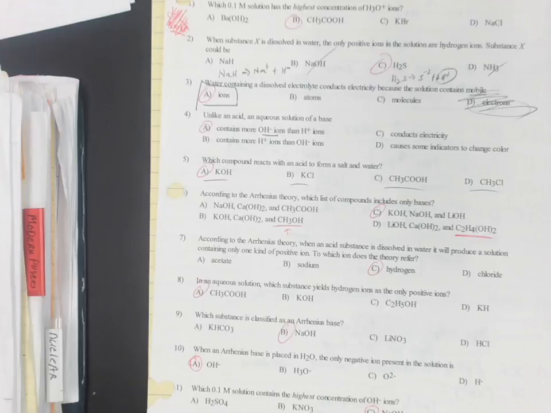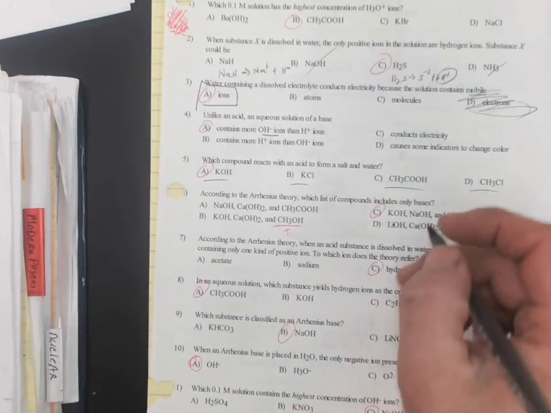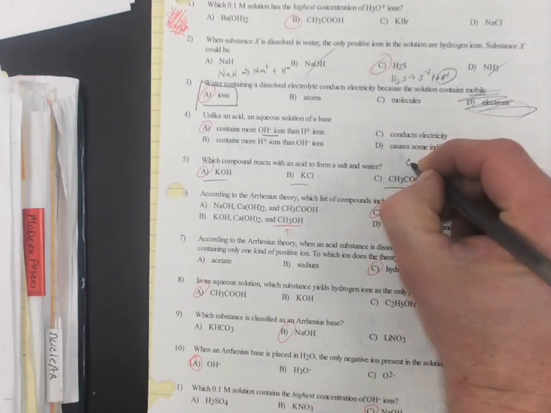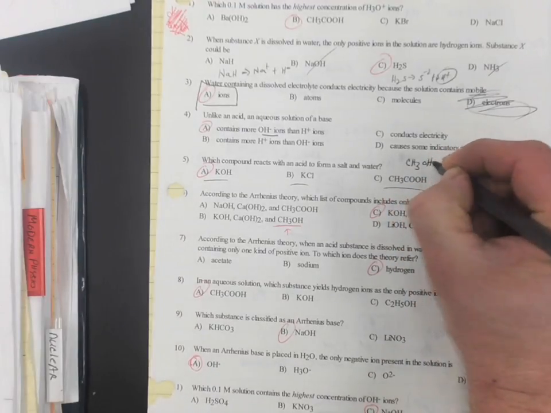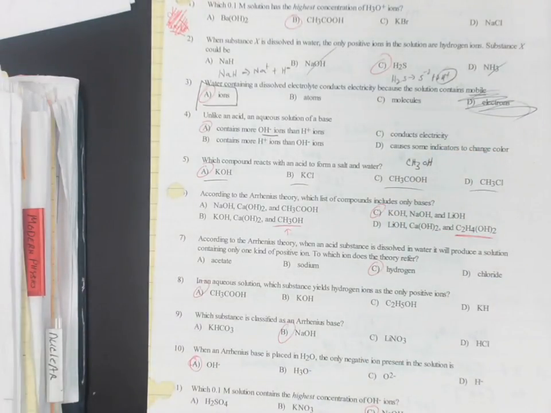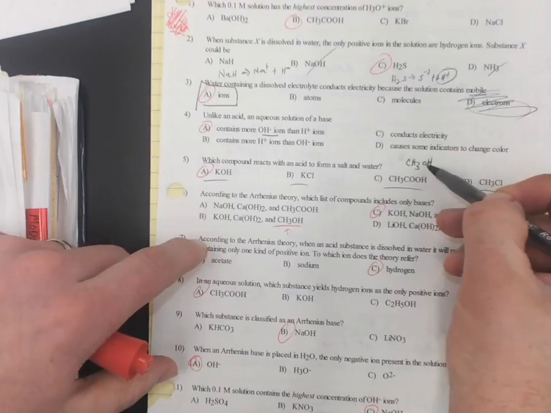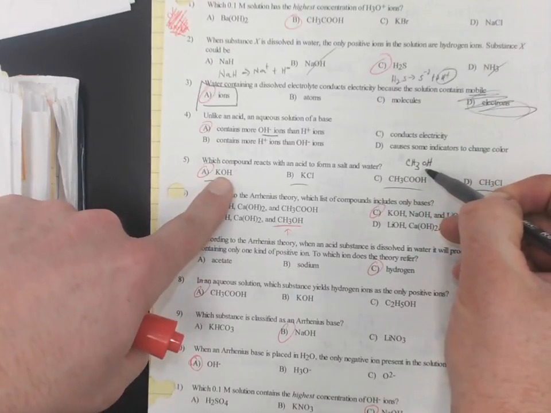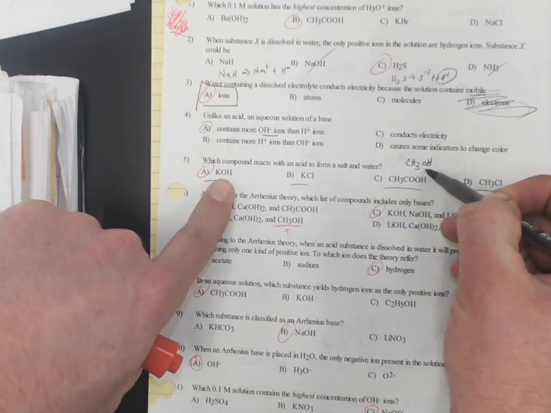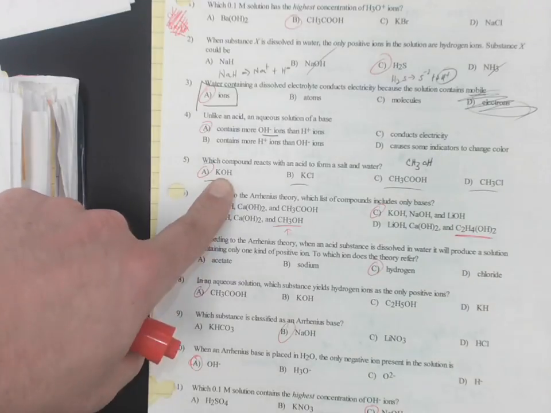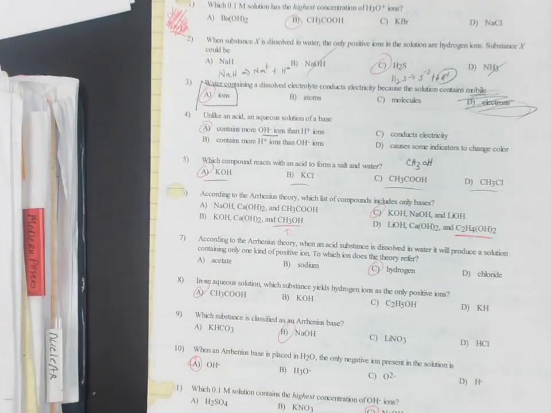Now, there is a little trick here. They love to confuse people by putting an OH like this and having people pick this as a base because they see the OH and they say, base, OH. What is the difference between this CH3OH and this KOH? One is ionic. Very good.